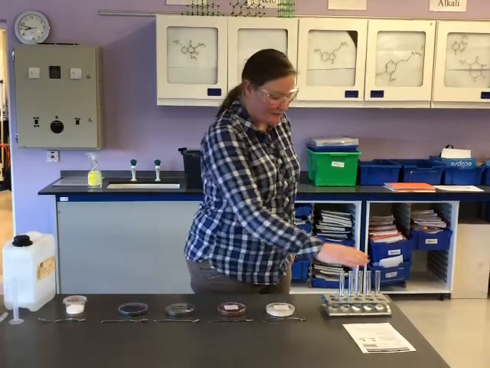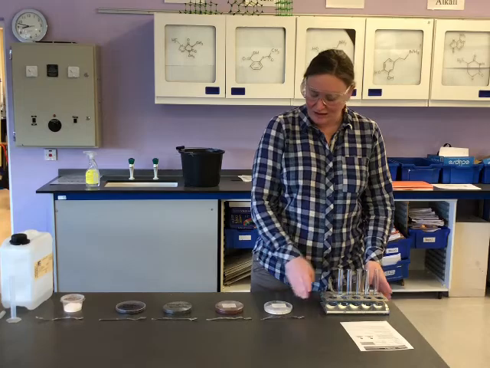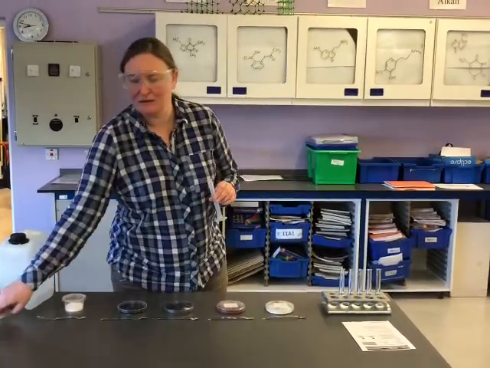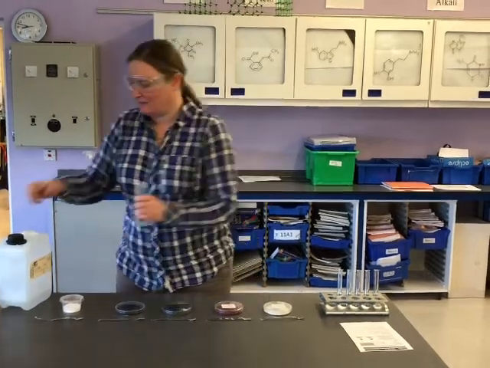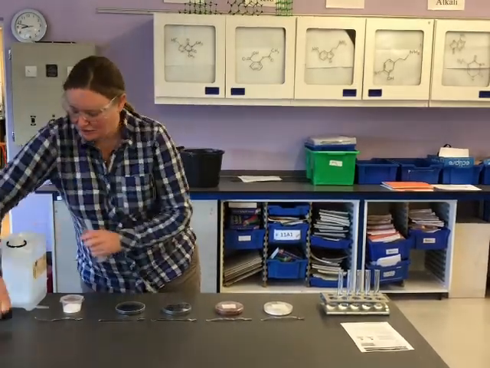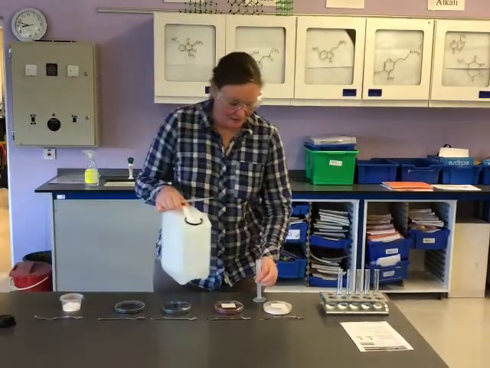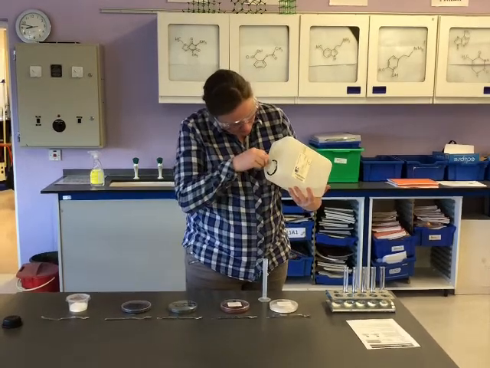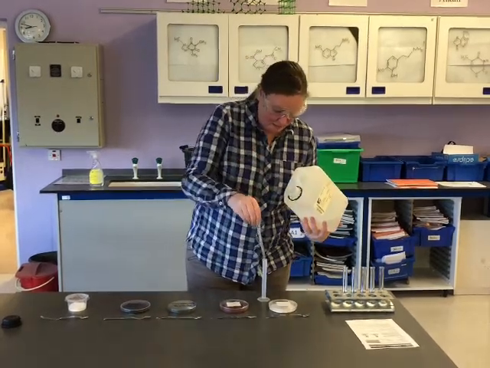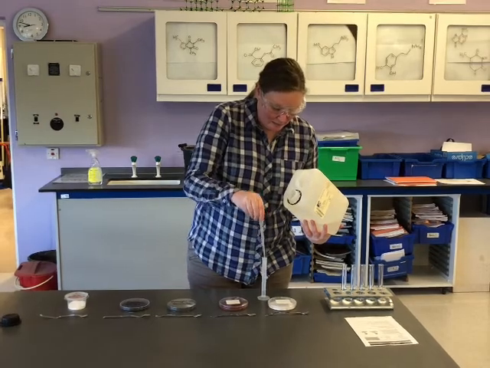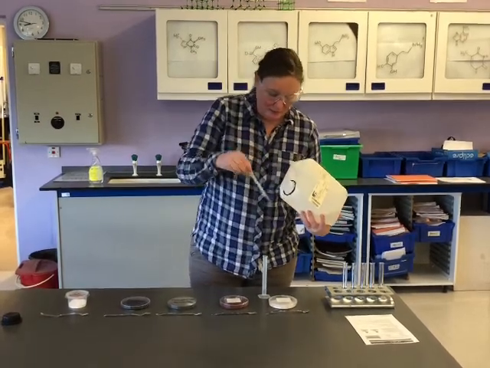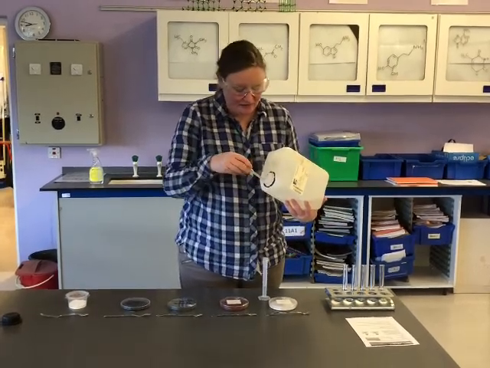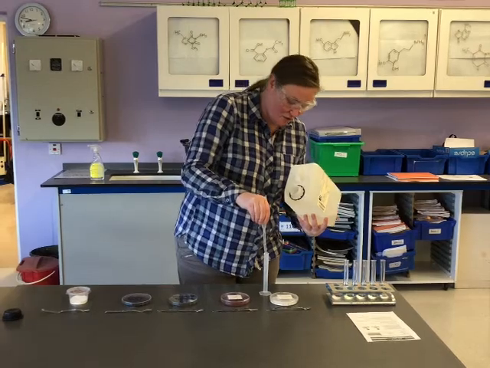So I have got here 5 test tubes in a test tube rack because I've got 5 different catalysts. I've got a measuring cylinder and I've got a pipette. I'm going to take 5 centimetre cubed of the hydrogen peroxide and measure it out into my measuring cylinder using the pipette, because the hydrogen peroxide is quite corrosive, so I do not want that on my skin.